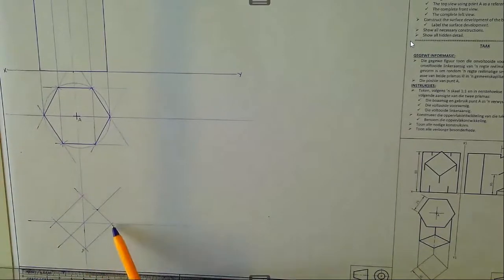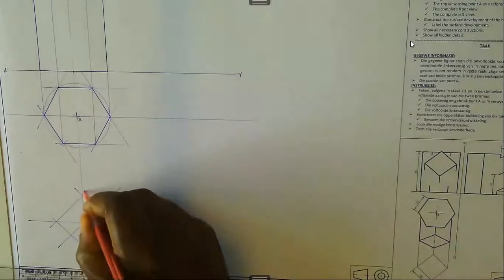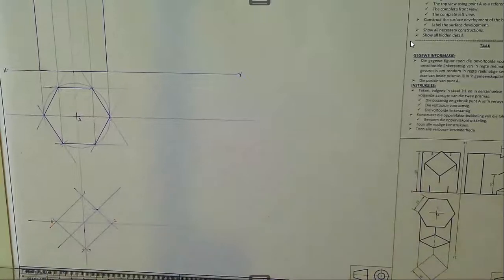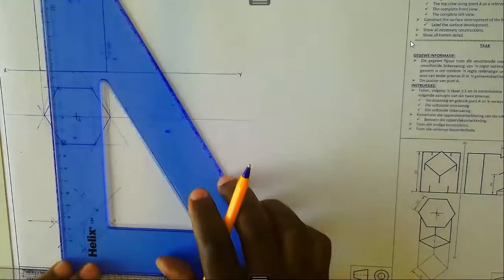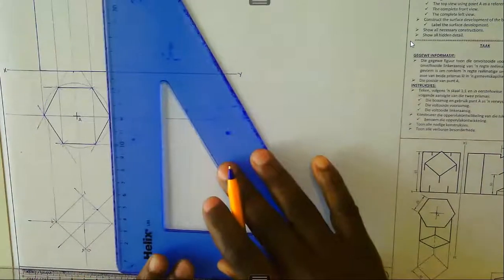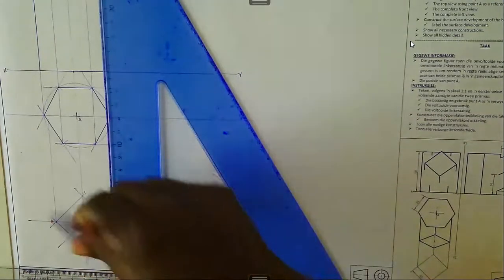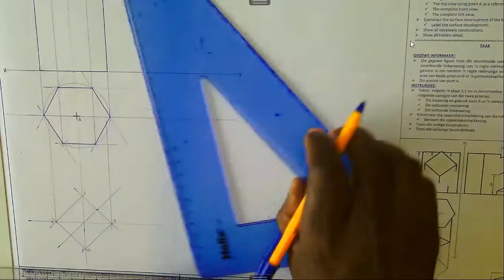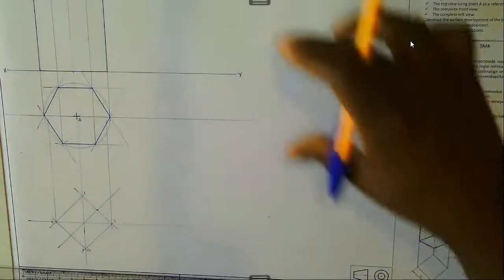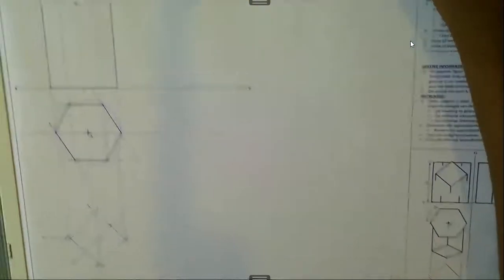From here to there is 30, from here to there is 30. I'm going to label this one point number 1, point number 2, point number 3, and point 4. Then project these now to meet the hexagonal prism, like that, faintly. I cannot complete this top view without the framework of the left view.